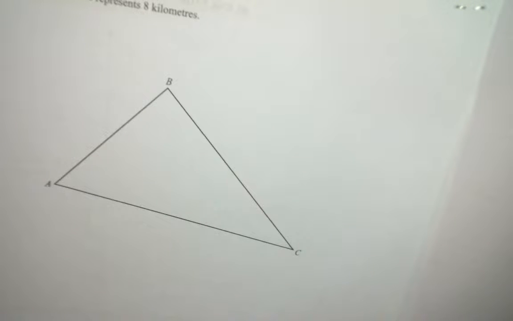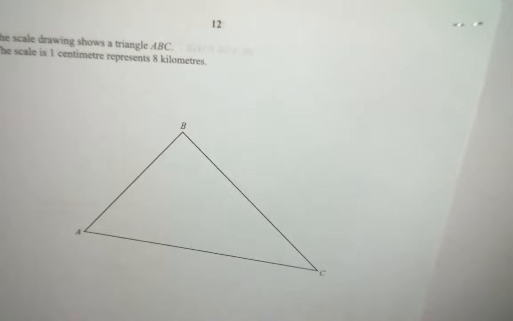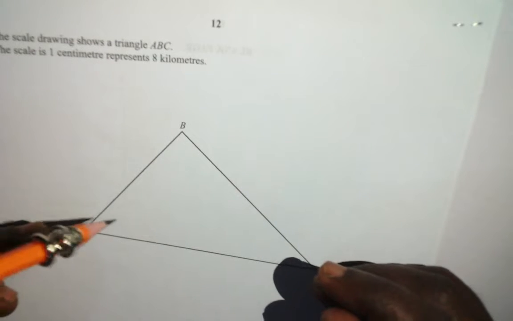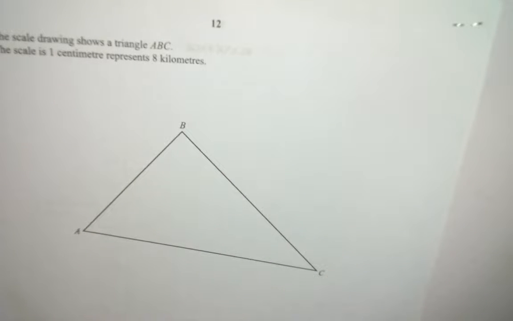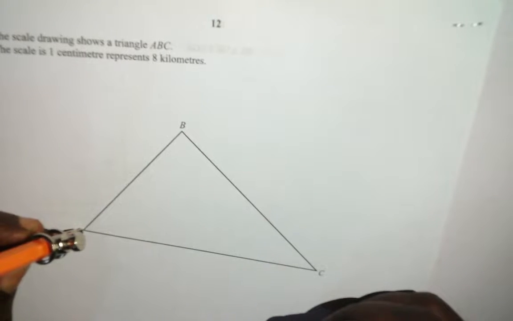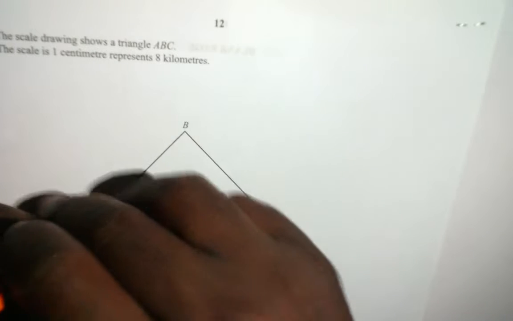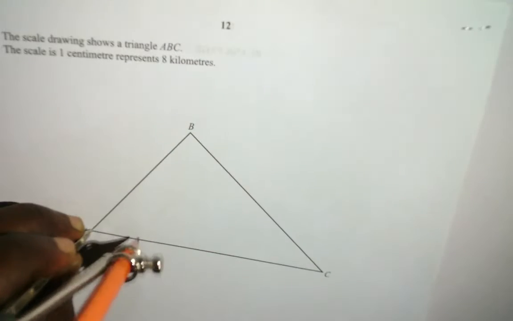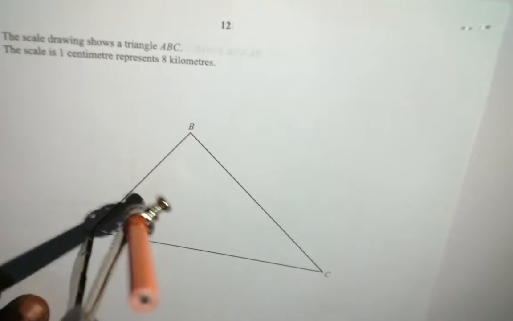So to bisect an angle, we'll first of all make an arc, with my steep point on the angle in question. Let me adjust my compass very well. I'll place my steep point at point A and make an arc there.